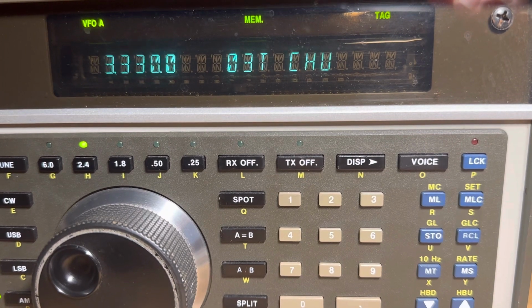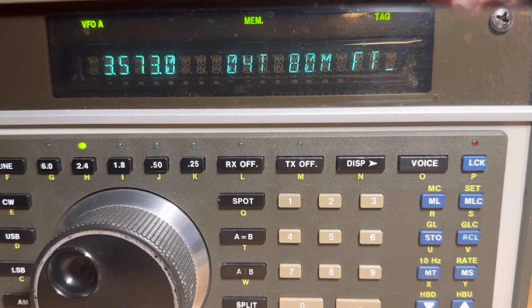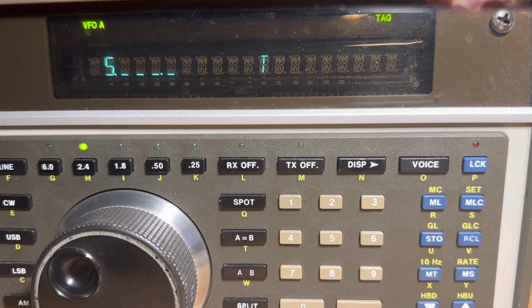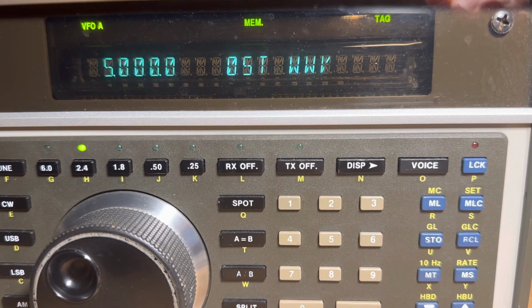So the program is entering all the key sequences that you would type in as a user.